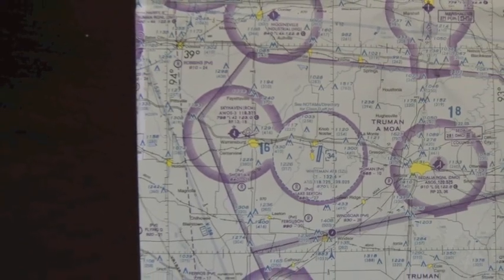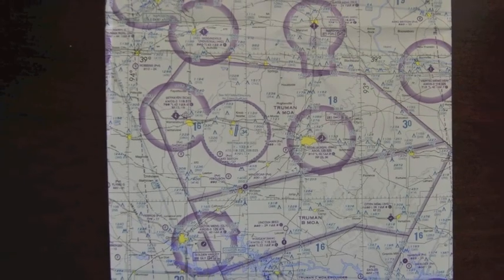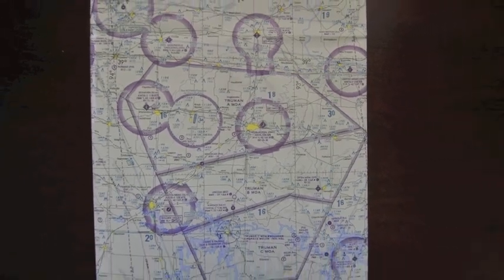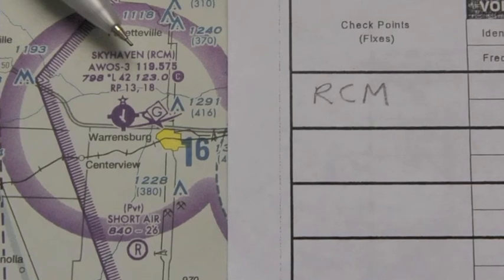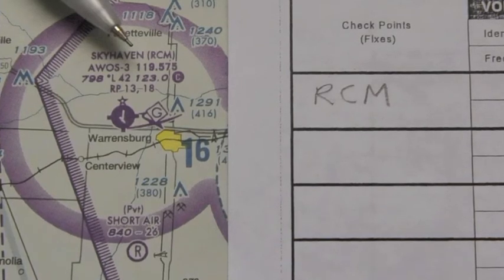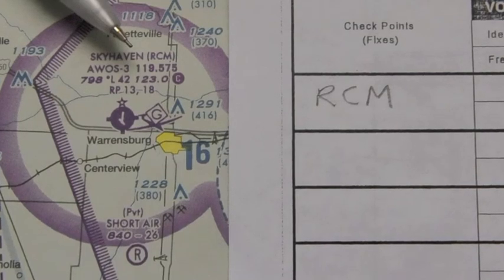To begin, unfold your VFR sectional to the airport you will be departing. Find Skyhaven Airport and write the three-letter identifier on your navigation log. This will be RCM and will be your starting checkpoint.